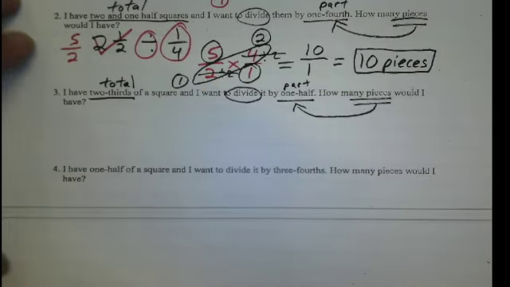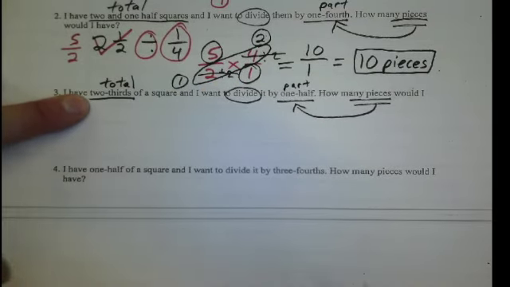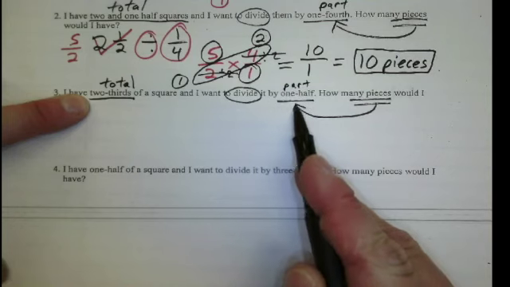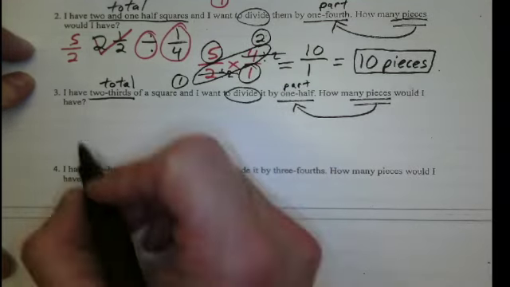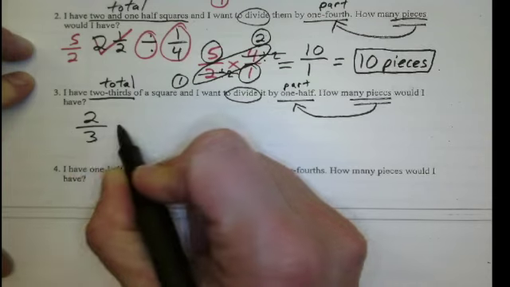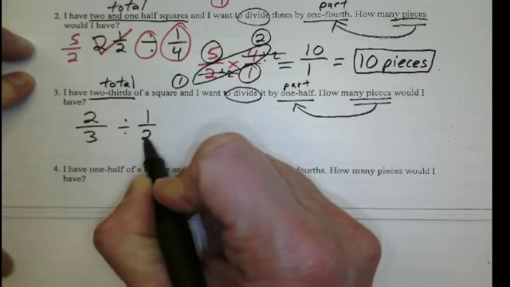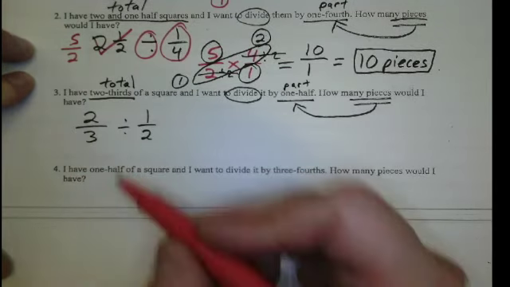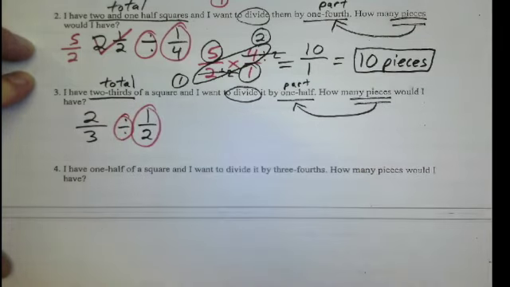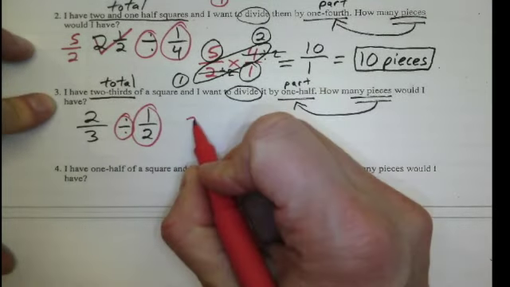Just looking at that one, my total is 2/3. Dividing it by the part, 1/2. So now you're ready to do the division problem. Instead of dividing by 1/2, you should be multiplying by its reciprocal.